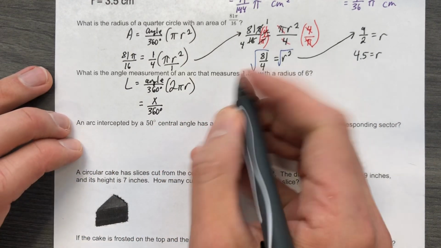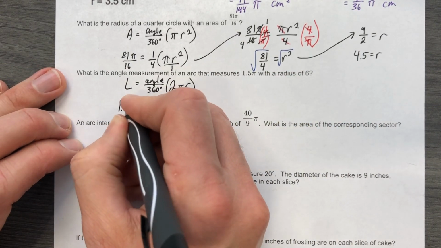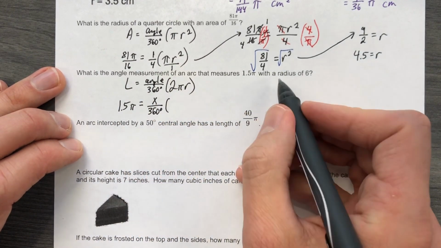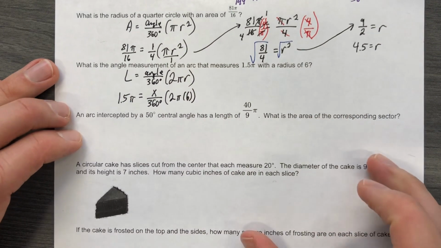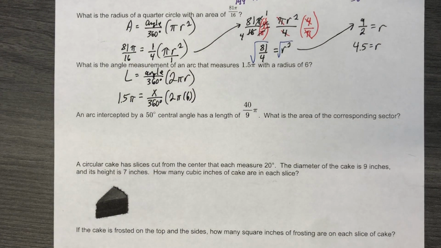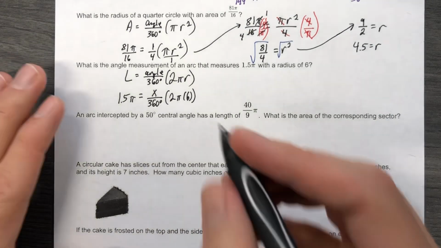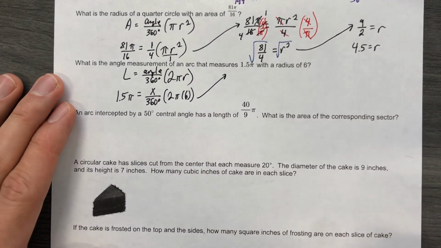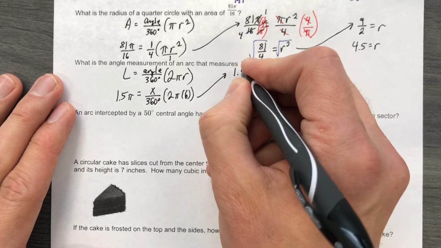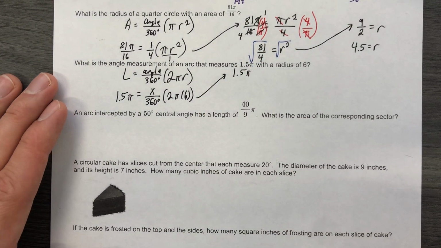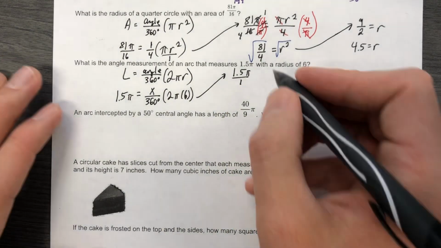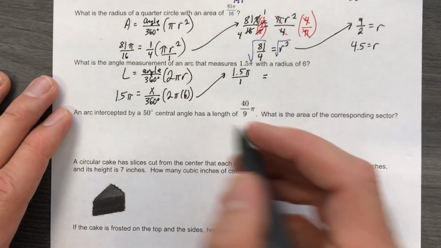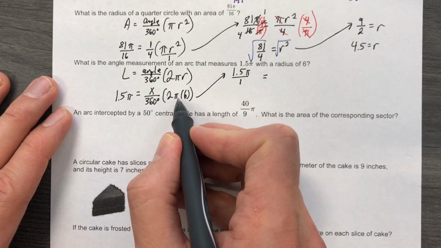Arc measures 1.5 pi. Okay, 1.5 pi. And the radius is 6. 2 times pi times 6. Okay, you don't have to do it this way, but I like to make everything one fraction on each side. So running out of space, I'll bring my work up here. 1.5 pi, you could call that 3 pi over 2, just saying. I'm gonna put it over 1, just saying. I'm gonna leave a little gap because I know I'll need it. And then I'm gonna have x times 2 pi and 6.